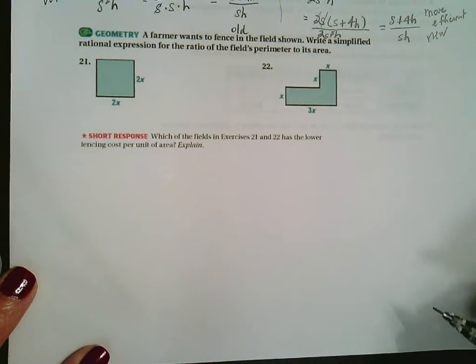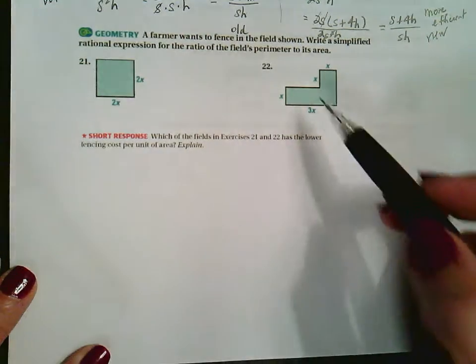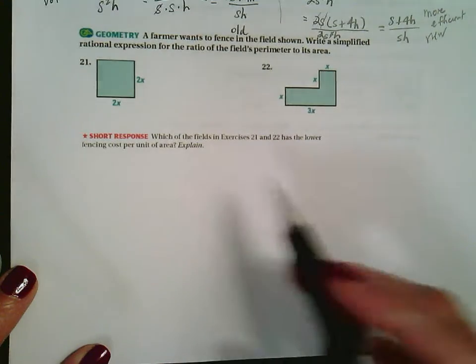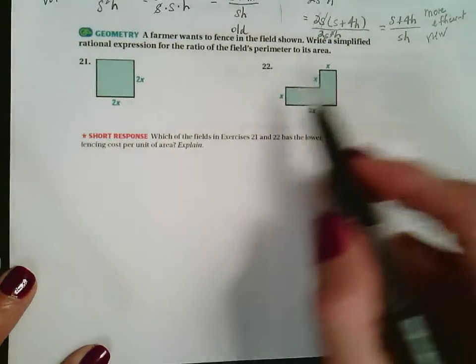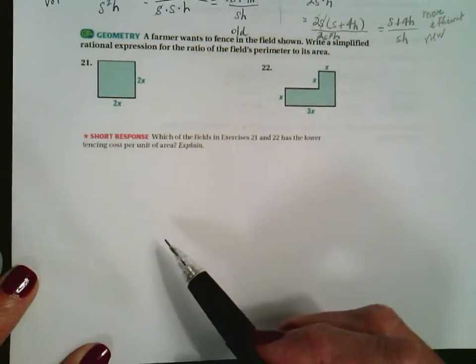Here's another example of efficiency using rational functions. We're going to compare these two fields. A farmer wants to fence in the field shown. So this is one field, this is another one. And we're going to write a simplified rational expression for the ratio of perimeter to area.